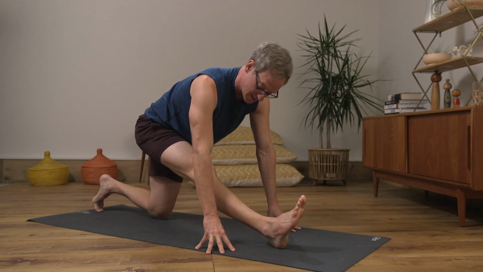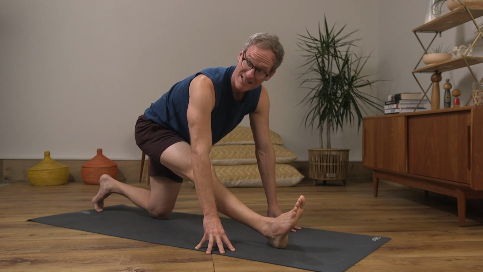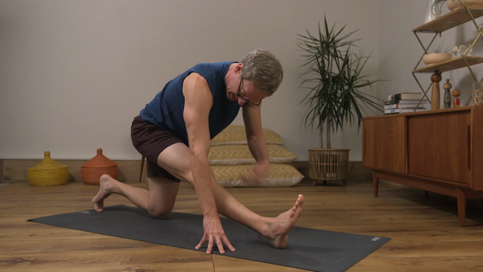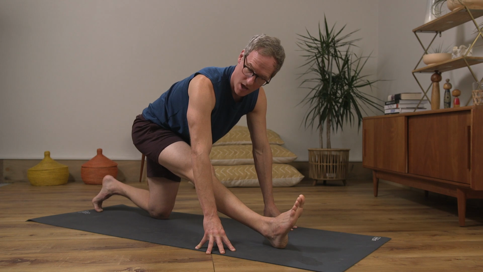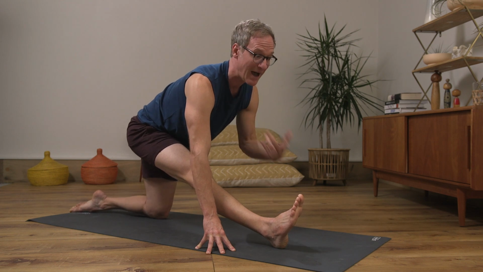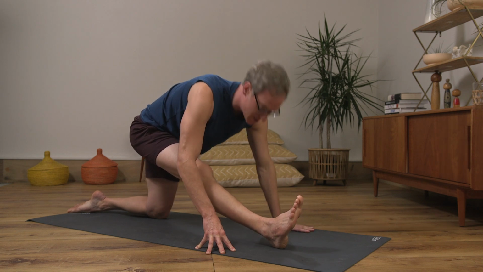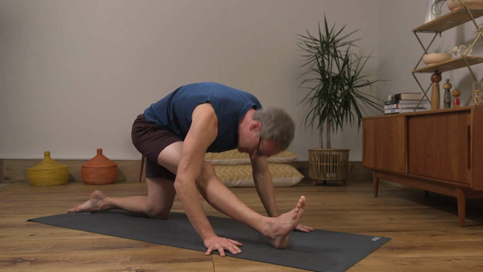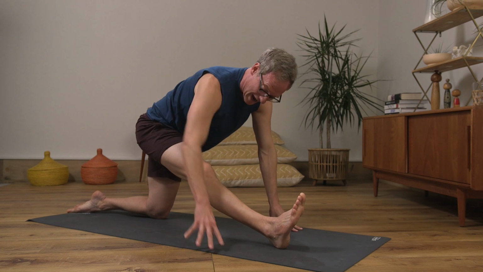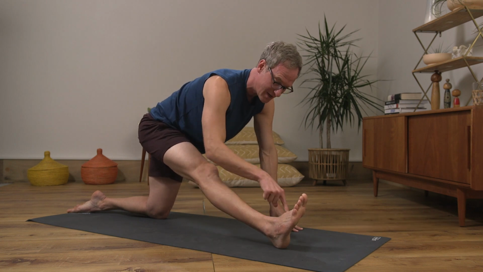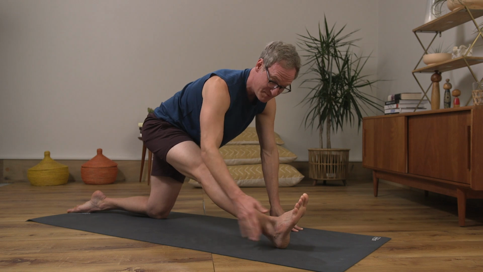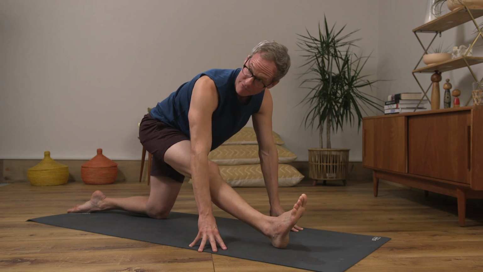I'm in Ardha Hanumanasana. And this is passive range of motion. Why? It's passive hip flexion and it's passive spinal flexion. Why? Well, because spinal flexion, I'm just using gravity to kind of drop me forward. And then how is it passive hip flexion? Well, because my heel is being held in place by the floor.